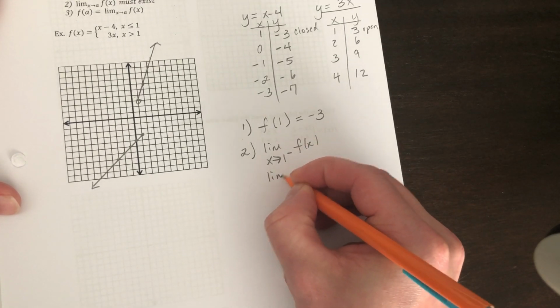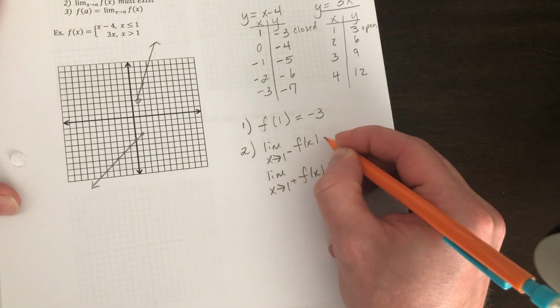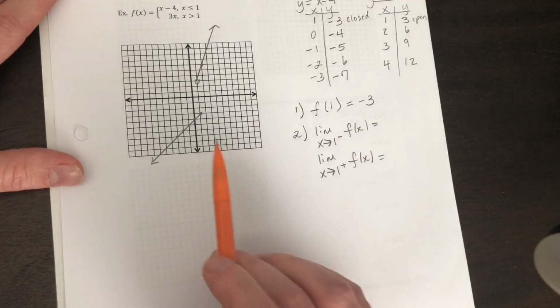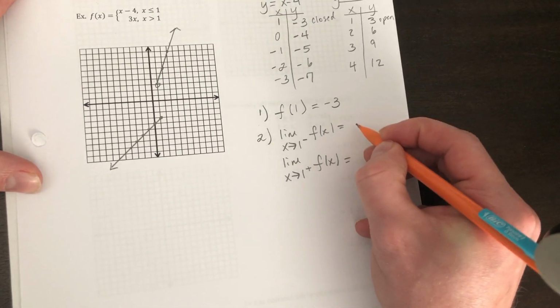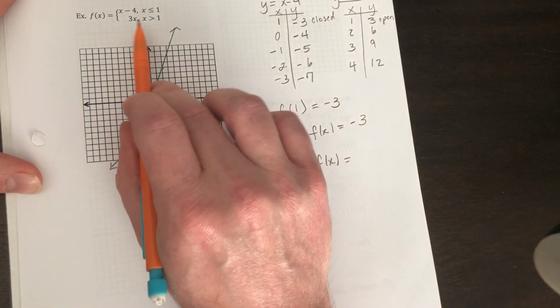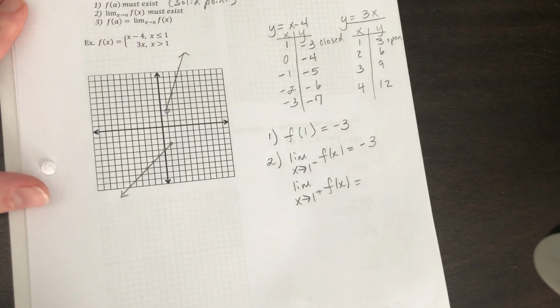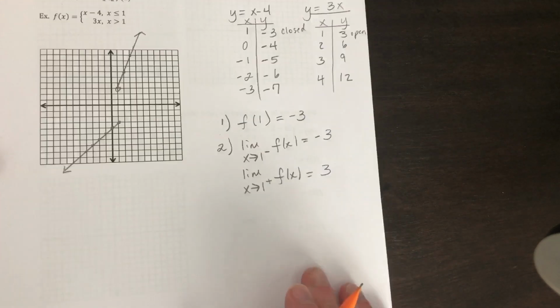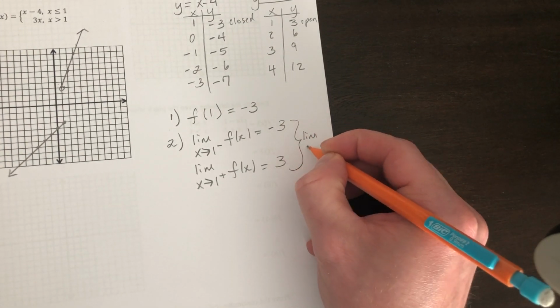And we do the limit as x approaches 1 from the positive side. Okay, as we come from the left-hand side, your limit should be a negative 3. As I come from the right-hand side, you can either use your graph or use your chart is equal to 3.